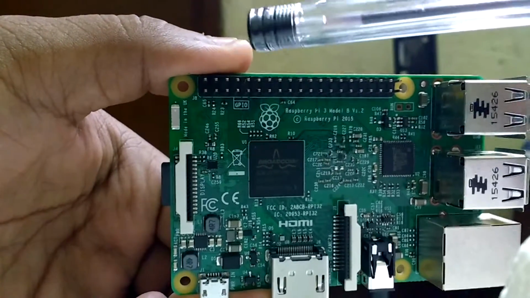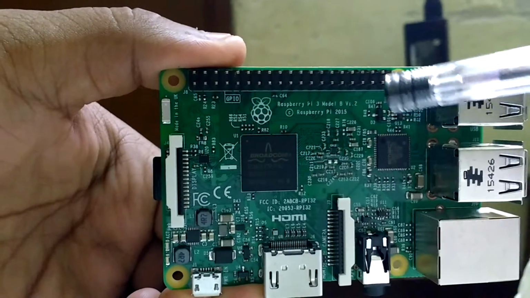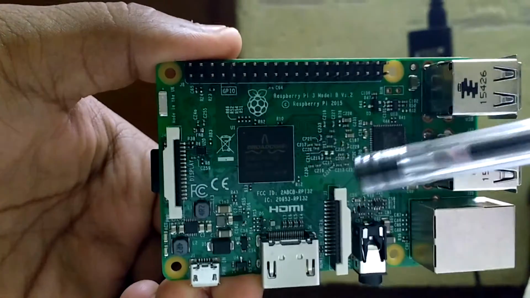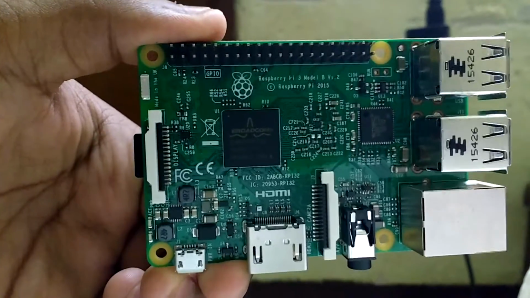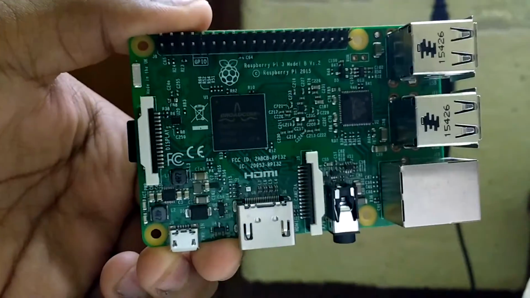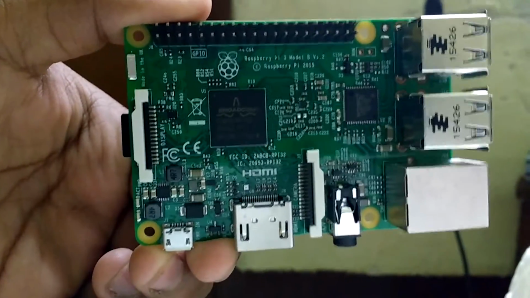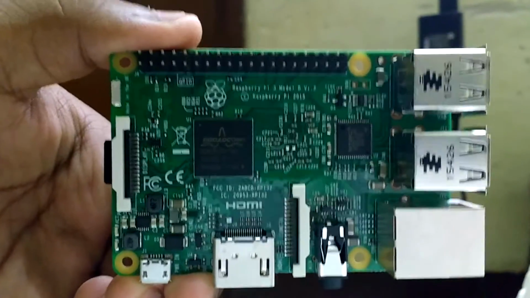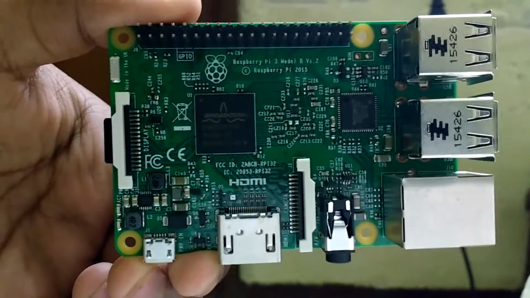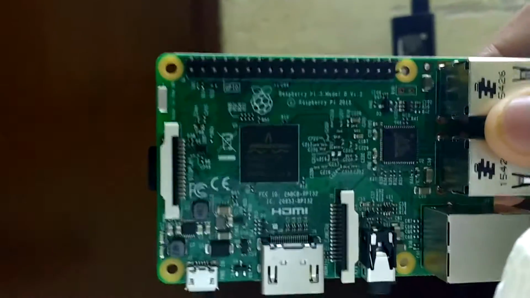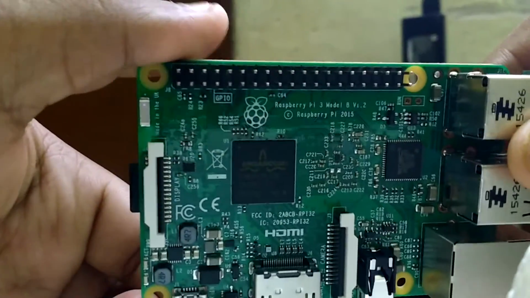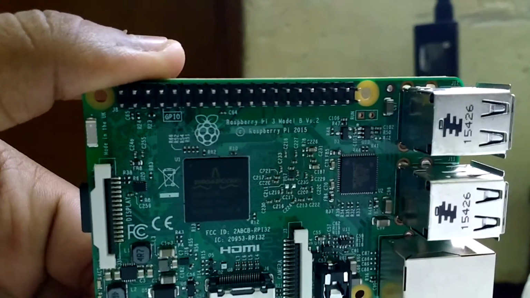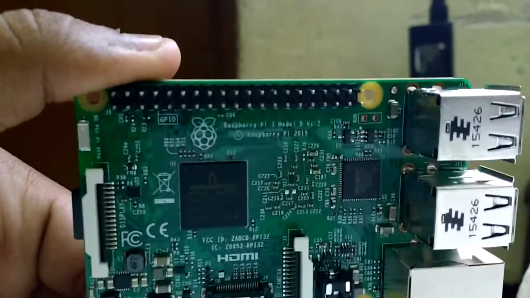If you study these pins in detail, you will get to know the purpose of each pin. These are the interface to the external world, meaning Raspberry Pi can give its output to another circuit, and it can also take input from an external circuit. Let's take an example, because this is the main feature of Raspberry Pi which normal computers don't have. So we'll take one example.